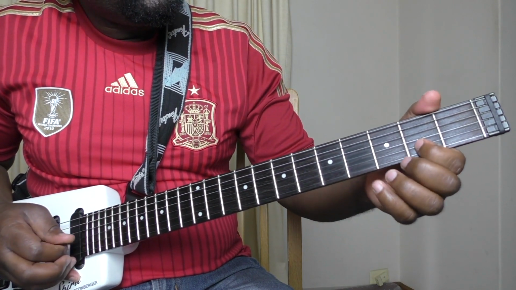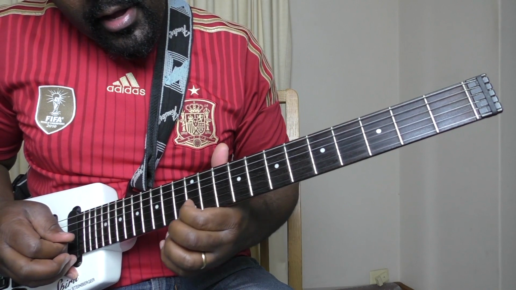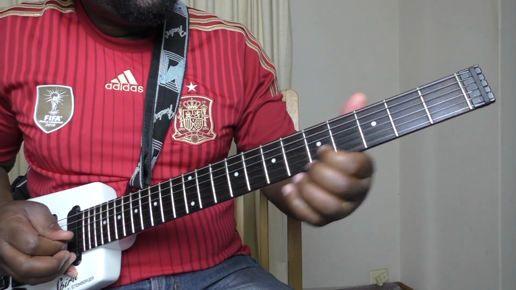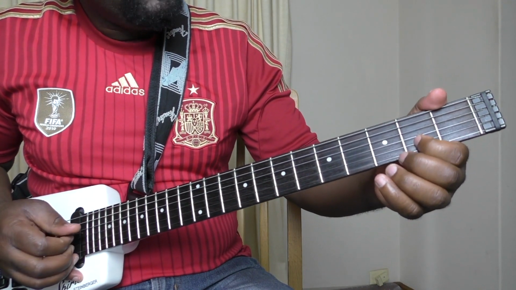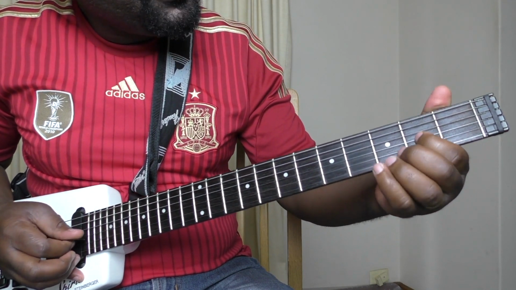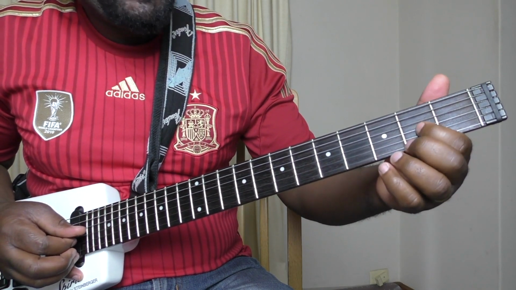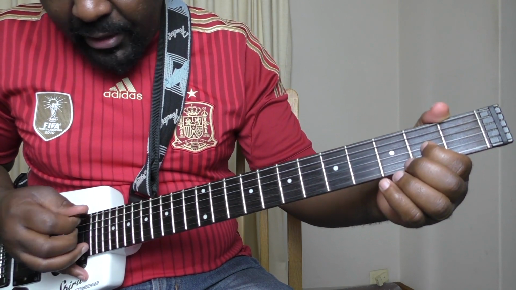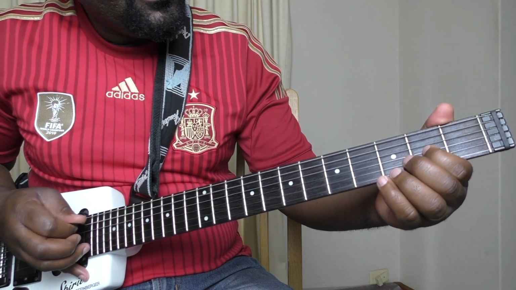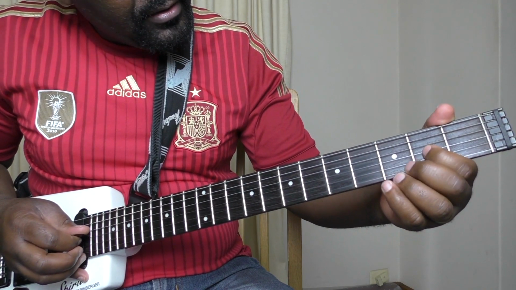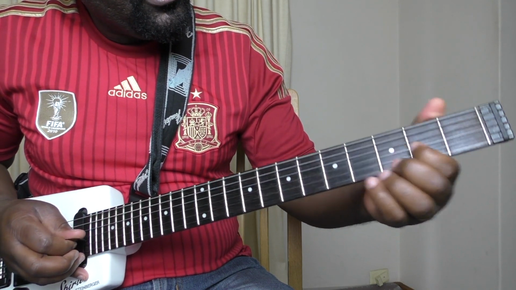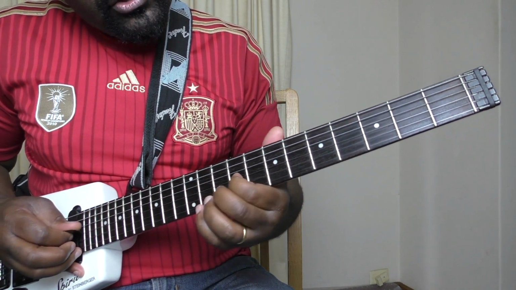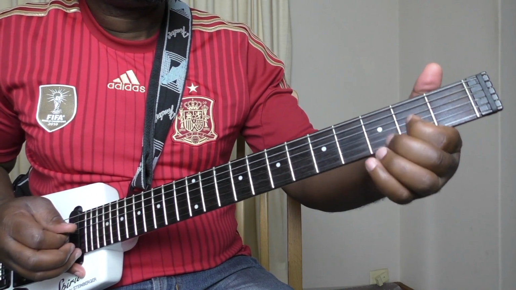Do, re, mi, fa, sol, la, ti, do, ti, la, so, fa, mi, re, do. Okay, now above C sharp, this note here is A. Now the same major scale as that one, which starts from this. So let's start it and let's go for it.